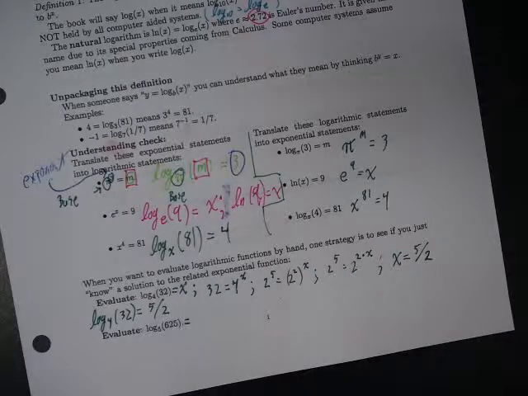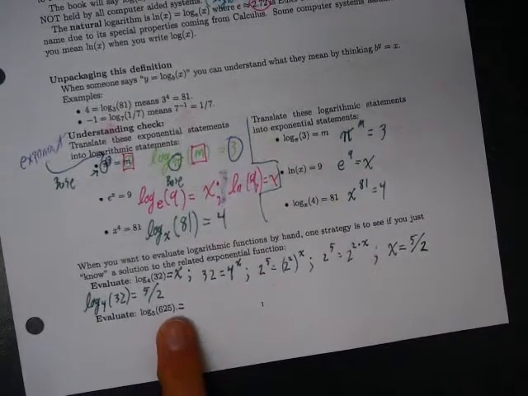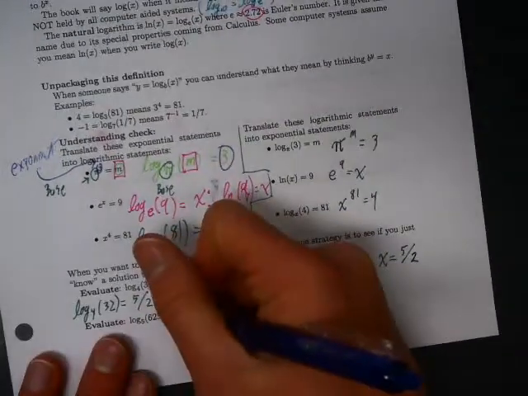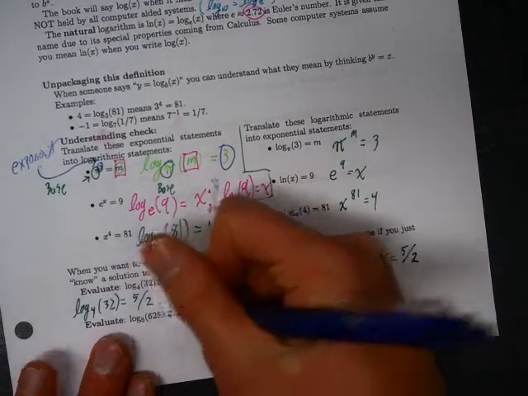Cool. So what are you getting? X equals 4. And presumably you decided the name of this was x. So really the actual answer is just 4.